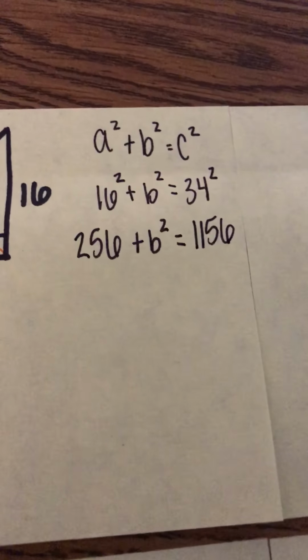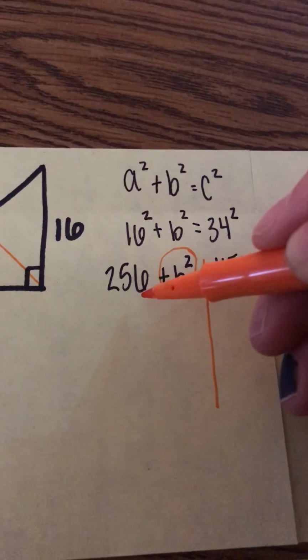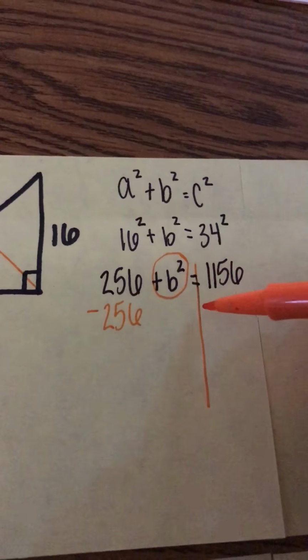Next up, I need to solve my equation for B. So I'm going to circle my variable and draw my line. This is my last step. So the inverse to a positive 256 is negative 256. And now when I subtract these items, on this side I will be left with B squared.